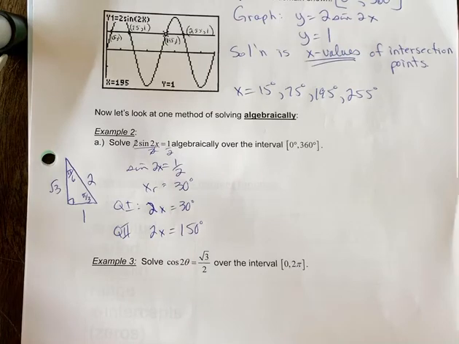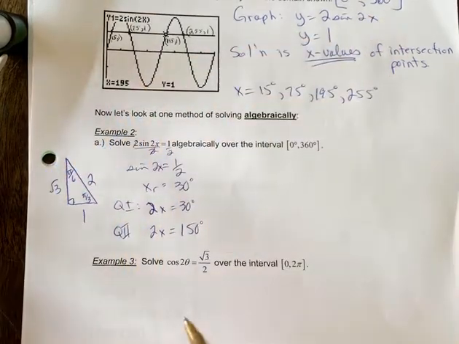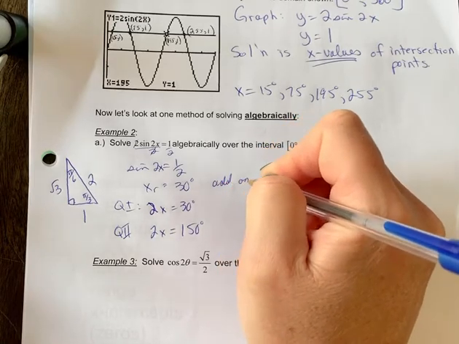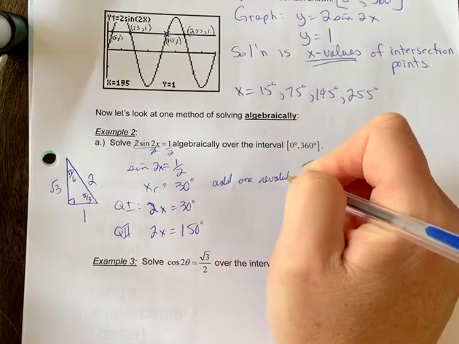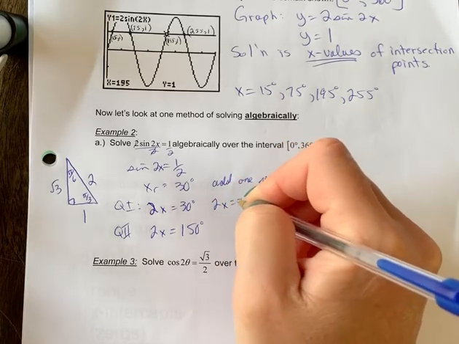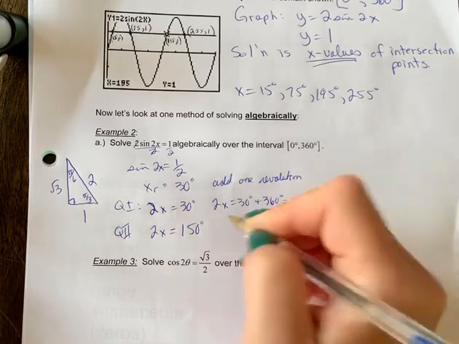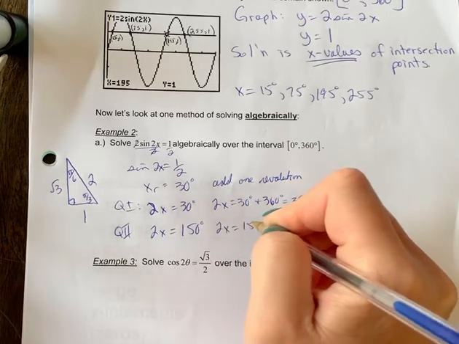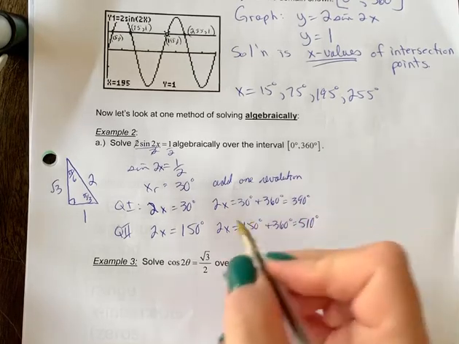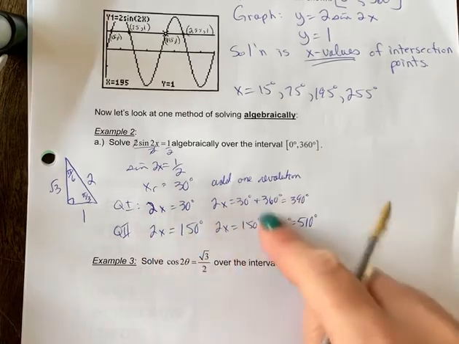If you remember the graph, this would have actually been squished in and compressed by 2. So whenever it's a 2x, you would add one more revolution. There's going to be 4 answers. So you add a revolution. If for some reason it was 3x, you would add 2 revolutions. So in quadrant 1, we would say 2x is equal to 30. A full revolution is 360, so we would have 390 degrees. And then here we'd have our 2x equals 150 degrees. Add that revolution and we get 510 degrees. The reason I didn't just go plus 360 here is that 30 and 150 are answers, and so was this. So it wasn't just 2 answers at the end.